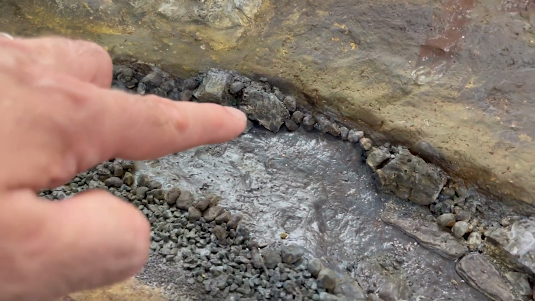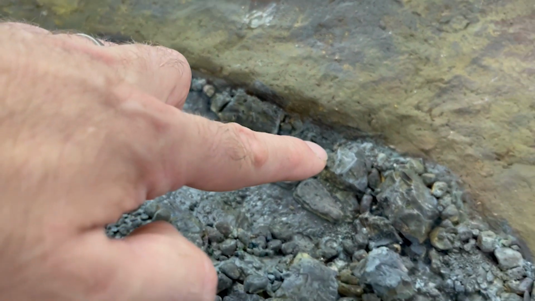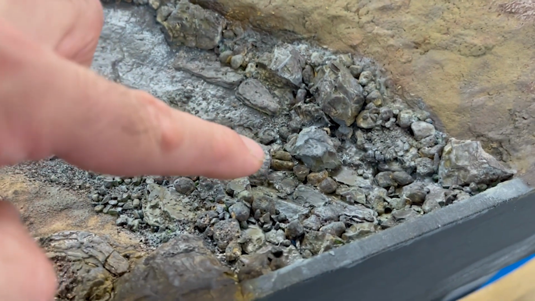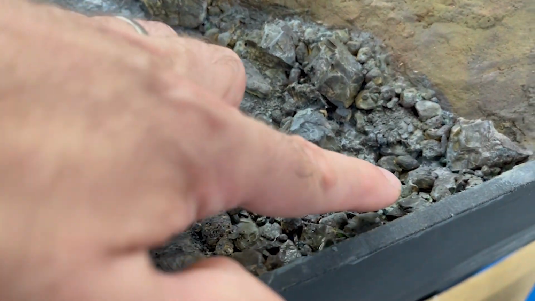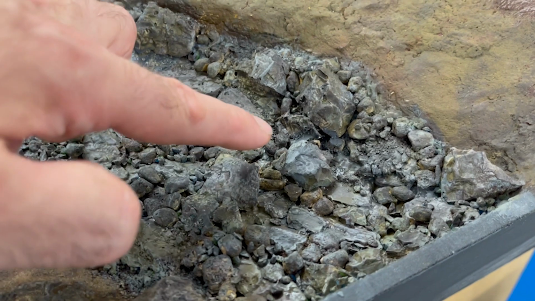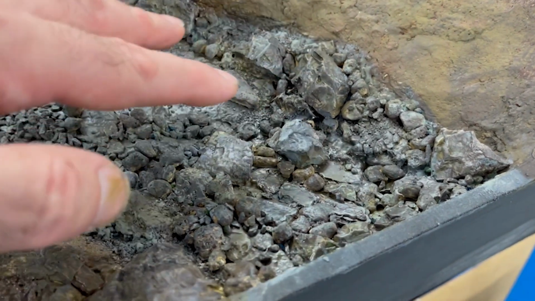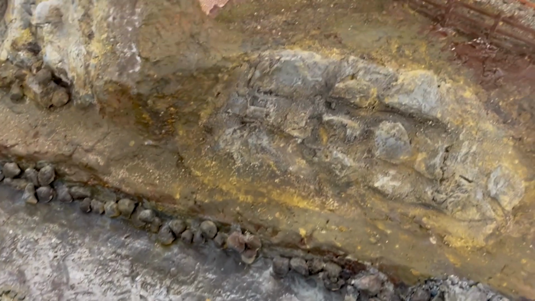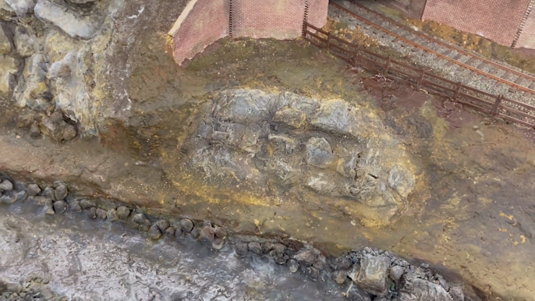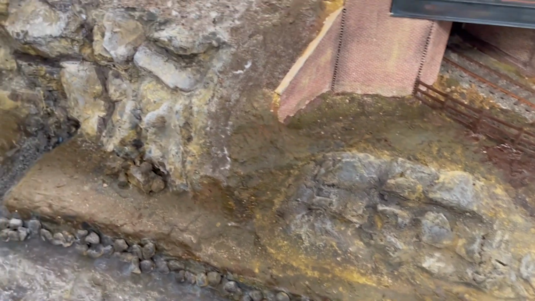And then along the way, we've just got some bigger rocks. This is going to be cascades. So there's a main channel through here, but then there are a few rocks which will get some water flowing on and around to create some white water. I've added some more rocks there. They need a little bit more highlighting.